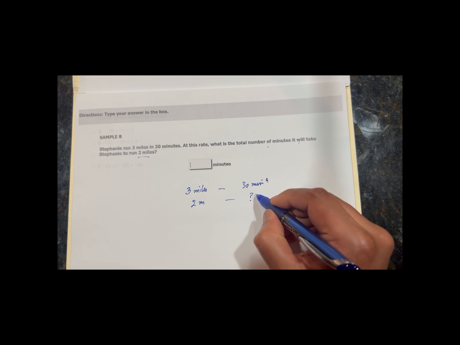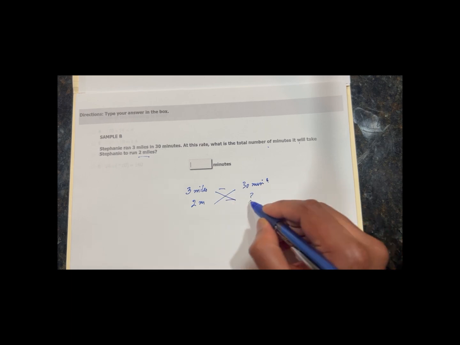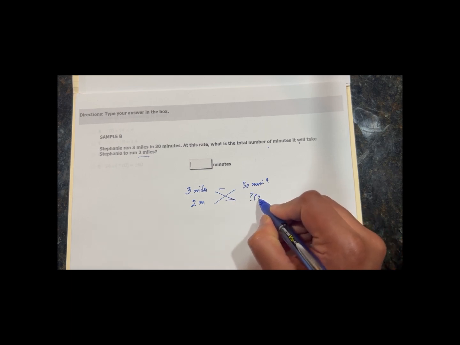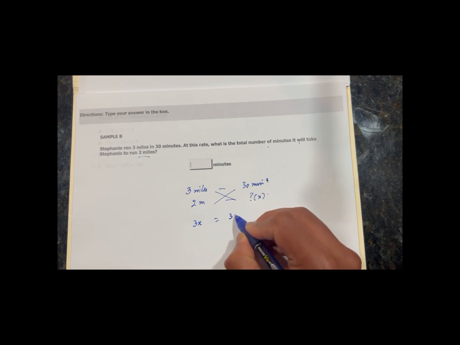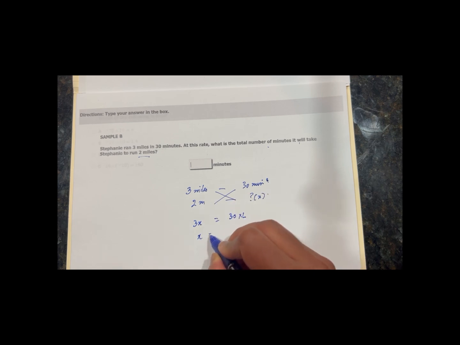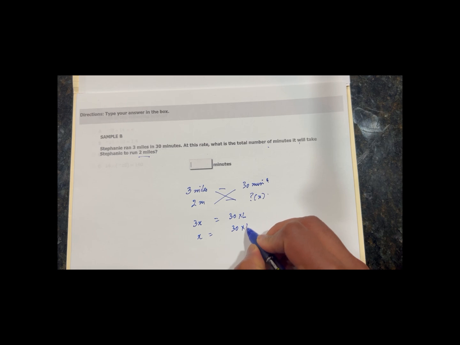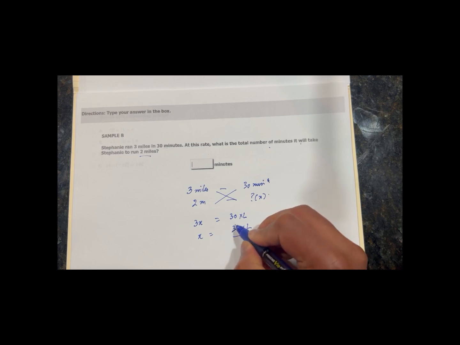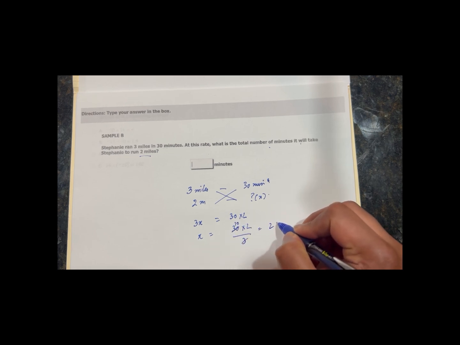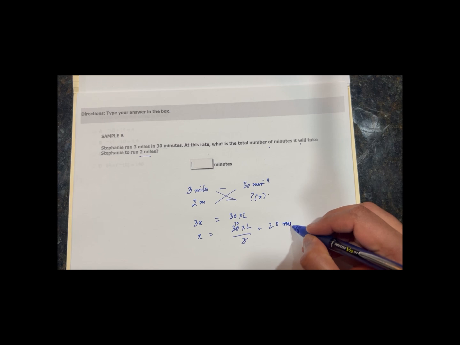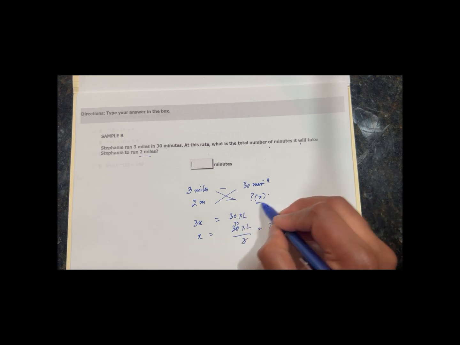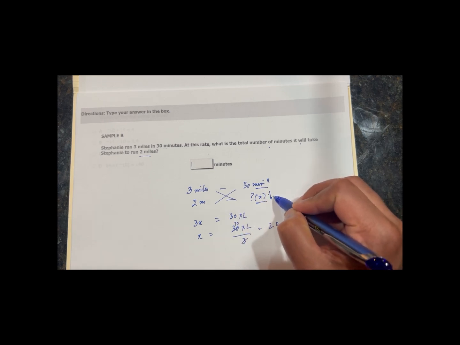The best way to do it is always cross multiply. This is basically the unknown factor x, so 3x is equal to 30 times 2. X is equal to 30 times 2 divided by 3, which is 10 times 2. That is equal to 20 minutes. Remember x, the units is minutes, so that's what it's going to be.